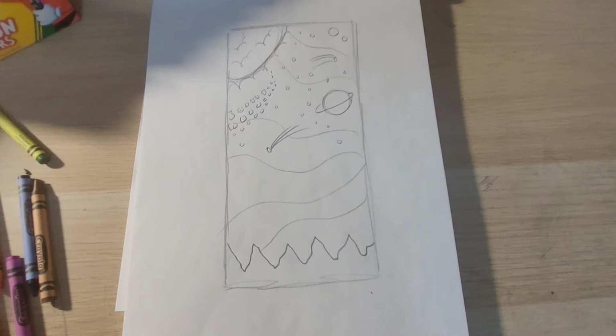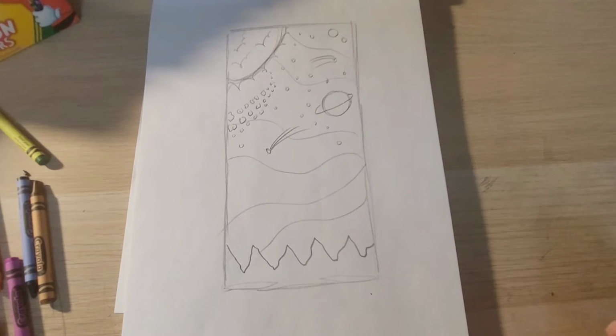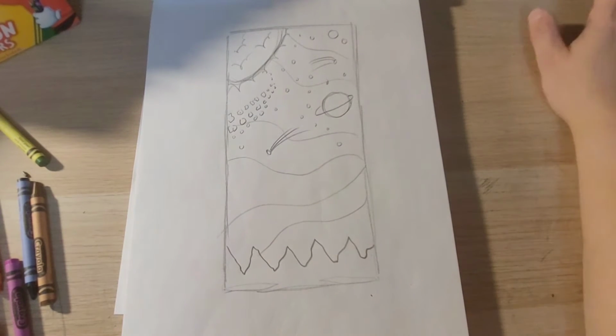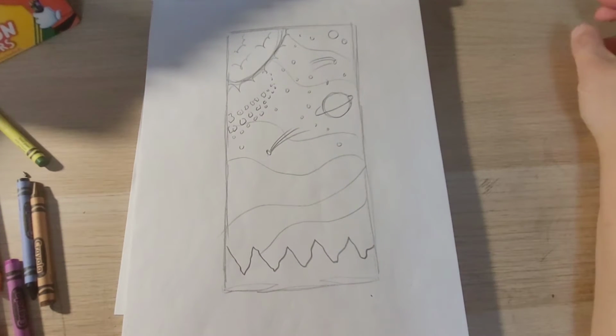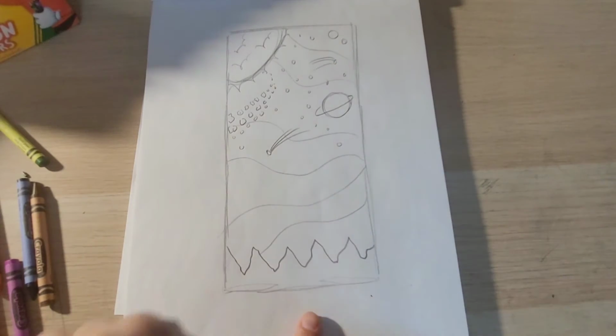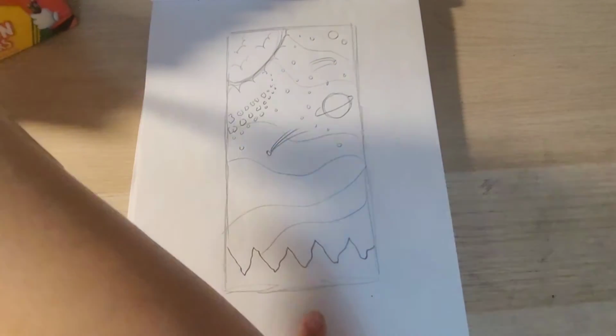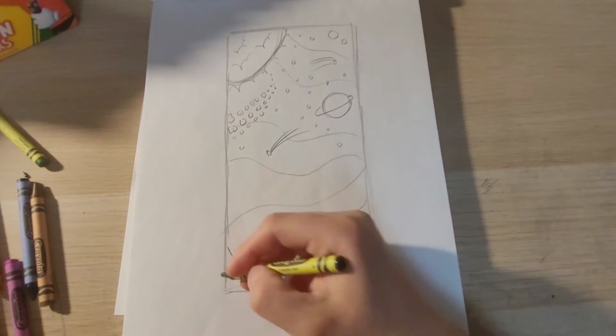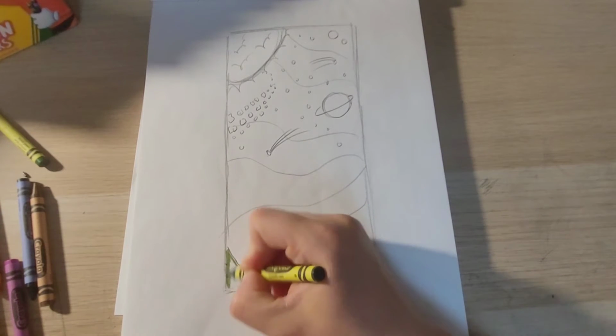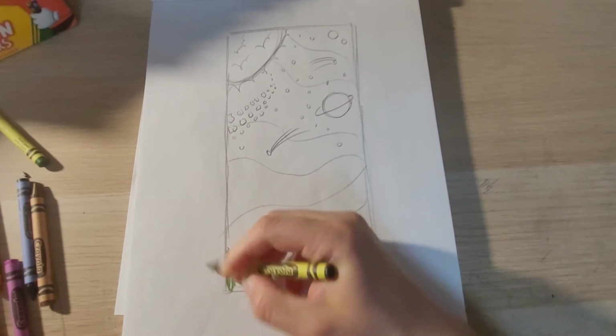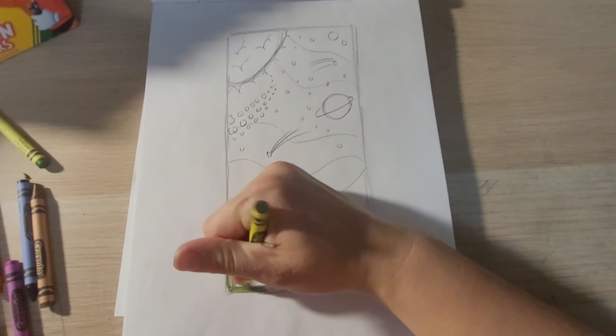I am going to be using crayons. I would suggest not using markers for this. You can also use color pencils, they work really well. So what I'm going to do is start off at the bottom. I'm going to start off with a really dark green. If I need to make it darker, I could always add another color.